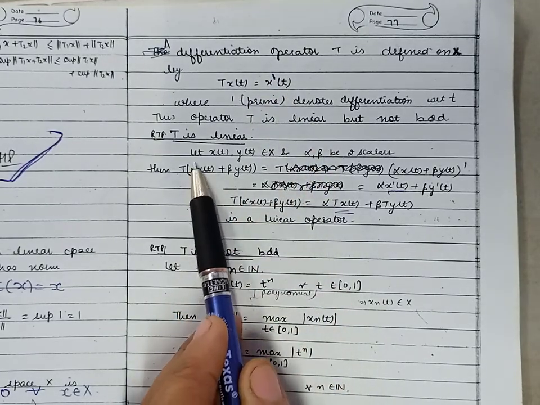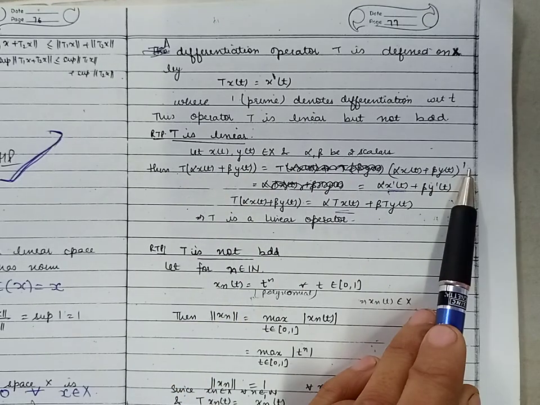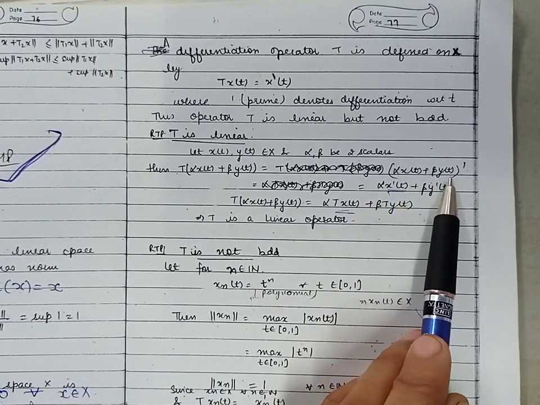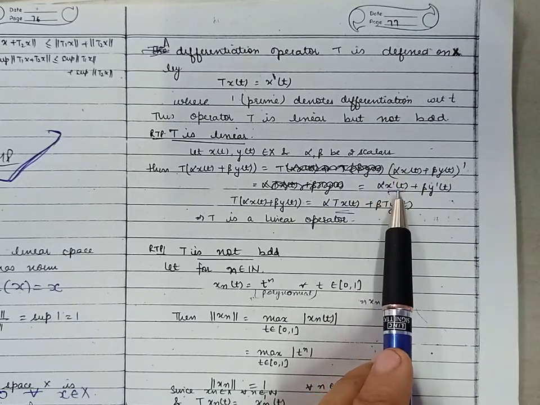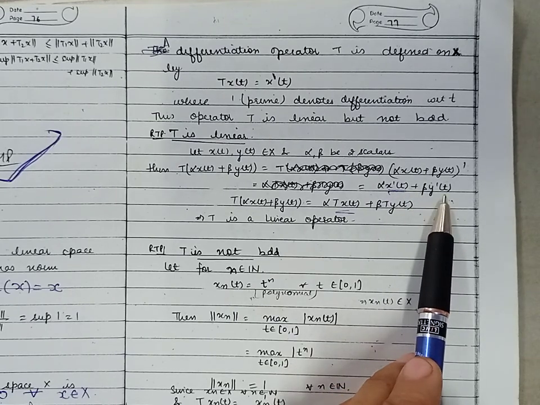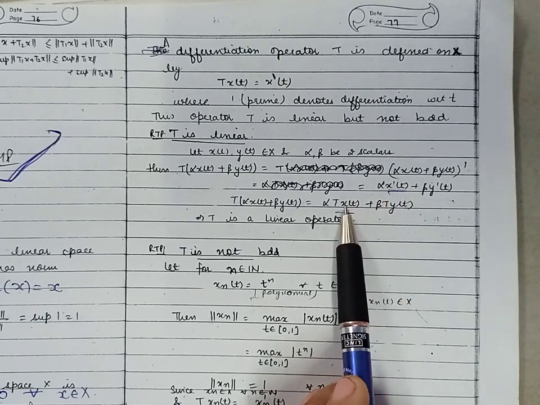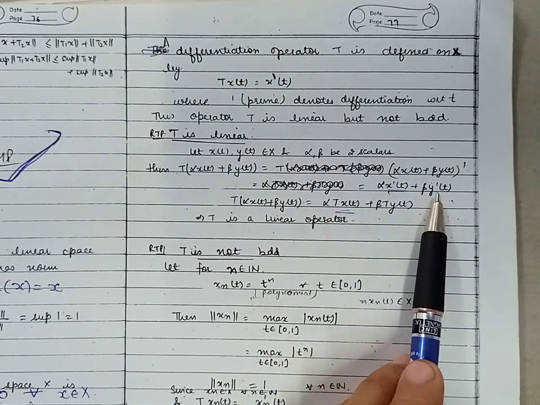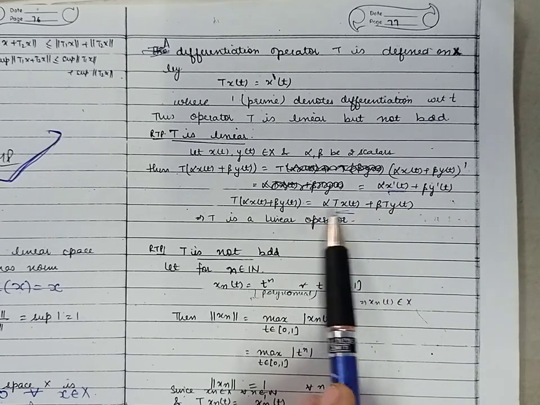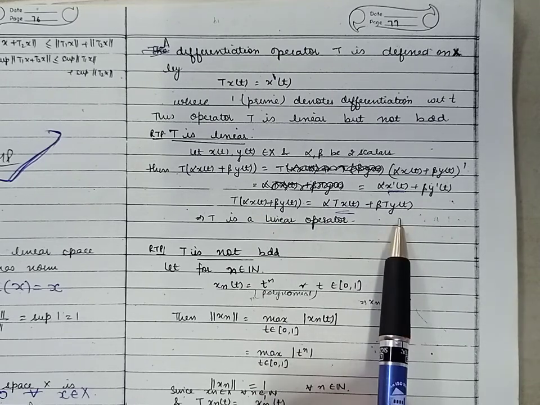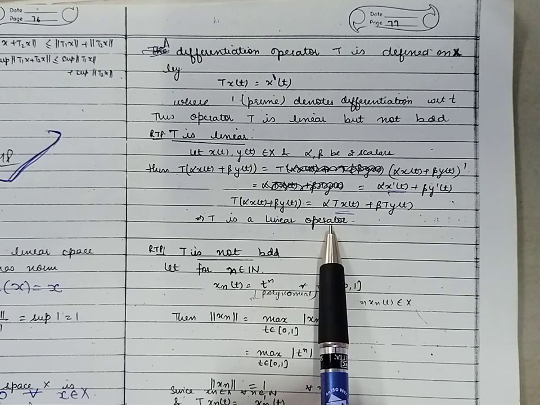So the image of alpha x plus beta y under T is the derivative of alpha x plus beta y. Alpha and beta are scalars, so this becomes alpha into the derivative of x plus beta into the derivative of y. Now x dash t is the image of x under T, and y dash t is the image of y under T. So this becomes alpha into the image of x plus beta into the image of y. This proves that T is a linear operator.